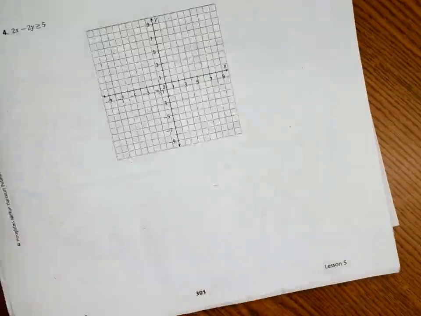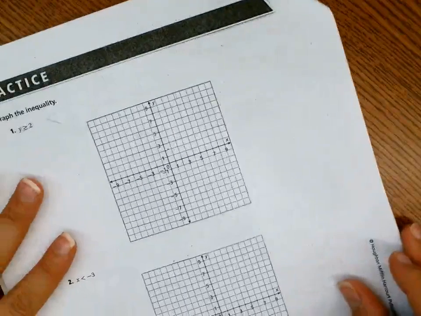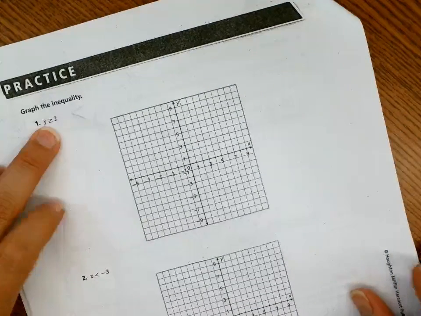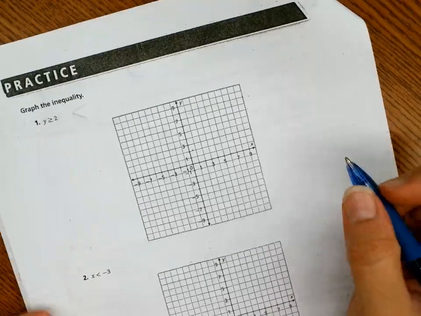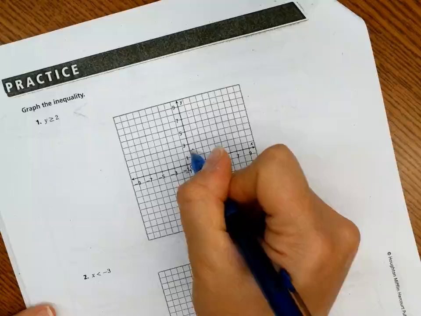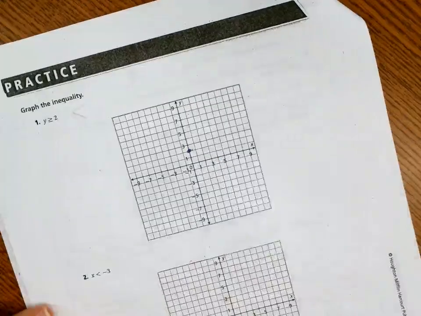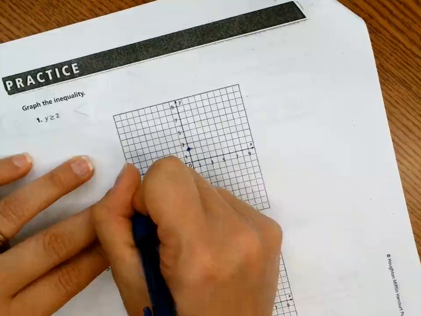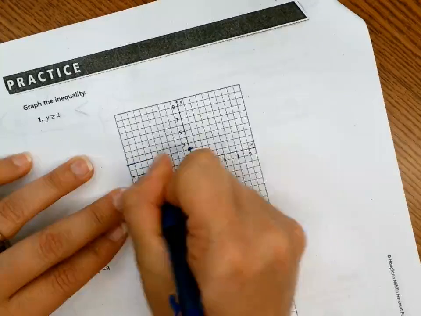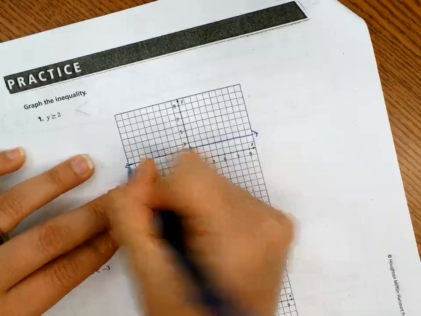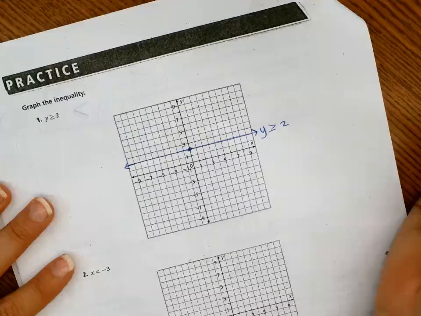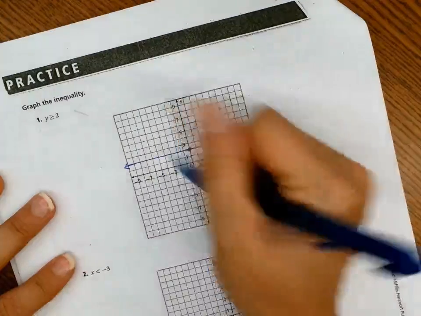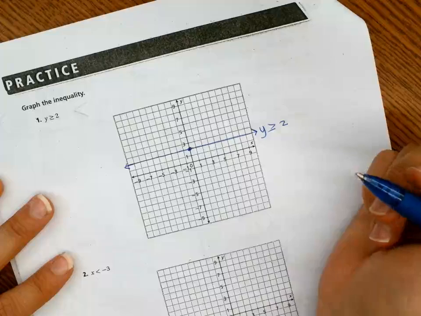Okay? Let's do a couple practice problems. So our first practice problem. Y is greater than or equal to 2. So where is y 2? Is this going to be horizontal or vertical? Horizontal. Or equal to. Solid or dotted? Solid. Good. You guys are on a roll. This is where y is greater than or equal to 2. So if my y values are greater than or equal to 2, above or below, where are your y values larger? Above.